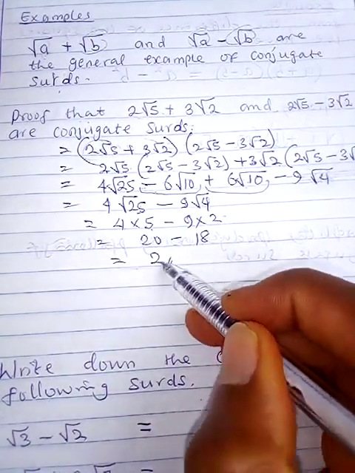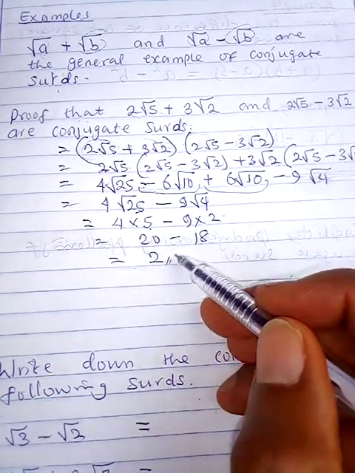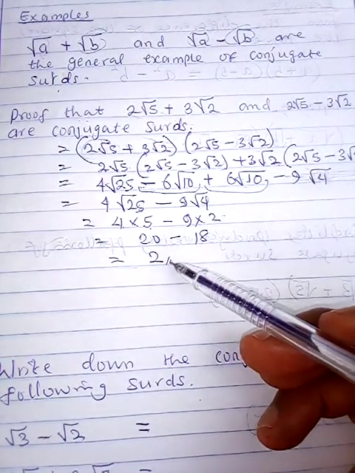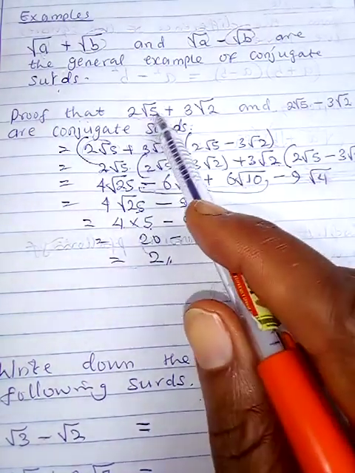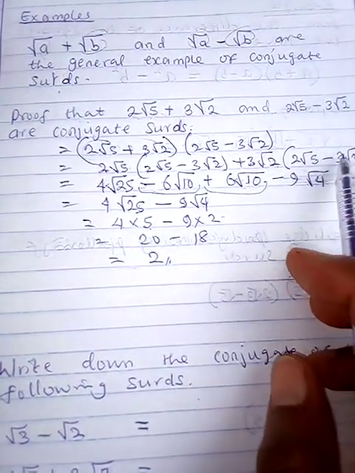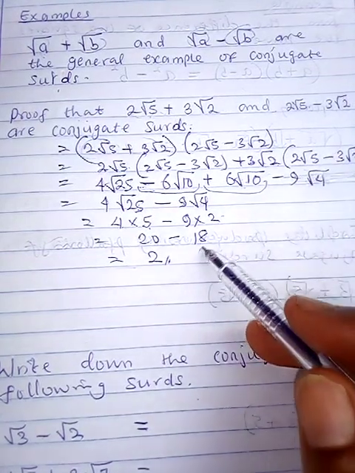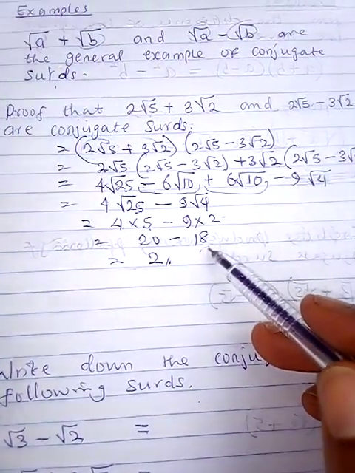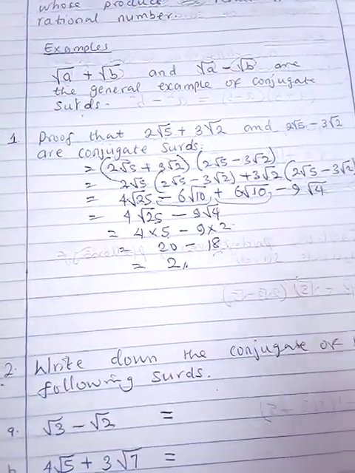So this 2 is a rational number. It is not a surd. It's not having any square root. So that proved that for us, arriving at a rational number as our answer shows that this surd and this surd are conjugate surds. So this is how to prove that two surds are conjugate. You find their product and see if it results in a rational number. And then we are going to have other problems to solve on this.